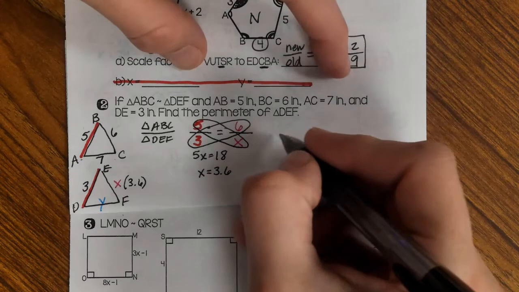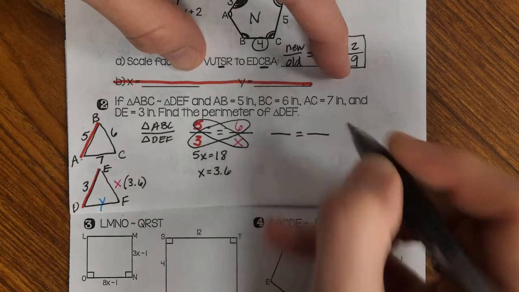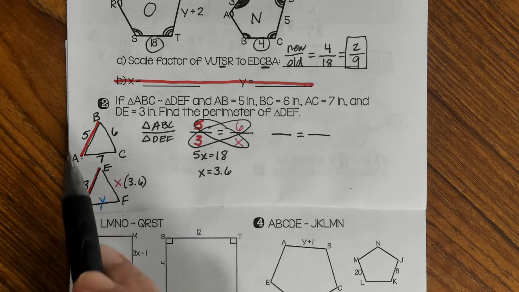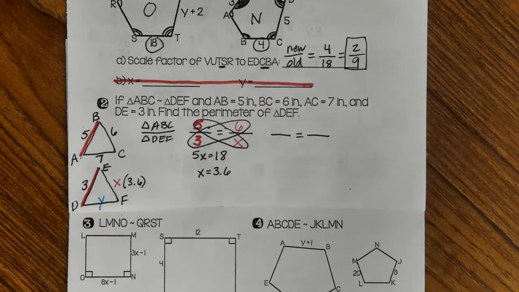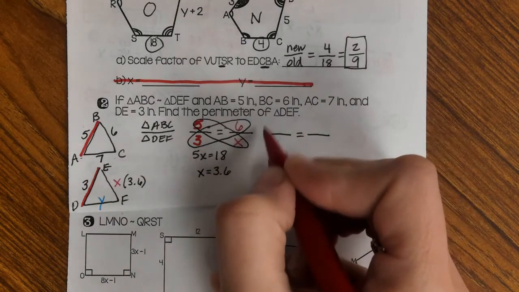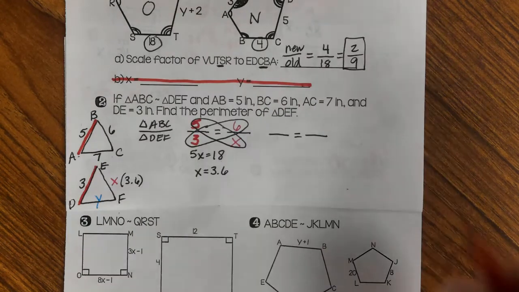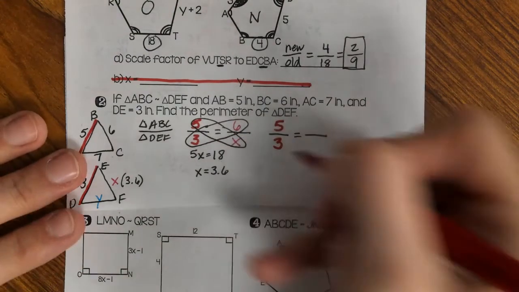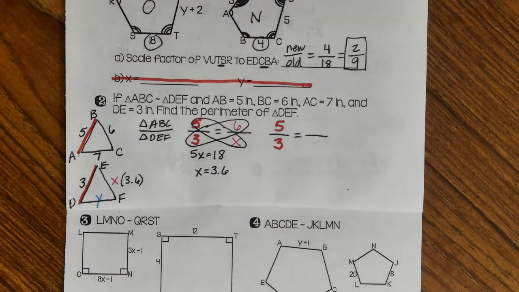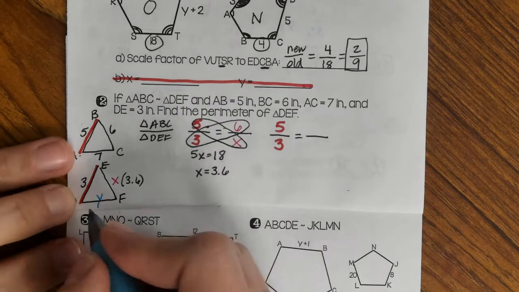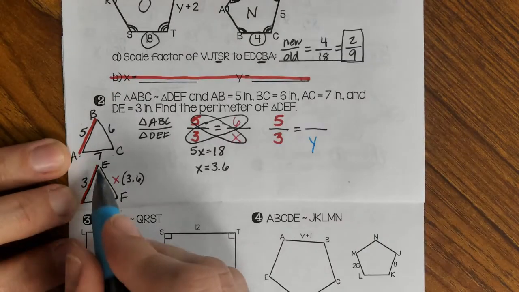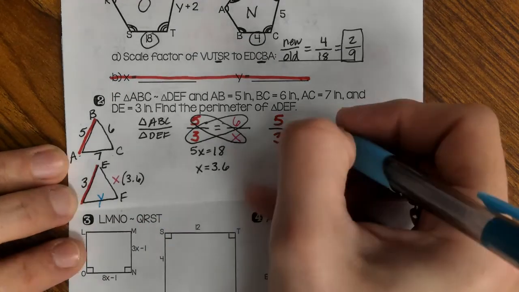When I solve for y, you have a couple options now. Now that you know this side over here, you can use the 6 over 3.6 instead of 5 over 3 if you want. I'm going to stick with the 5 over 3 though. I'm not going to draw another legend or key because I'm going to use the same thing as over here. So I have my 5 over 3, triangle ABC over triangle DEF. And now I'm going to solve for y. Y again is triangle DEF. It needs to go on bottom. And the side that corresponds is AC, so the 7 will go on top.